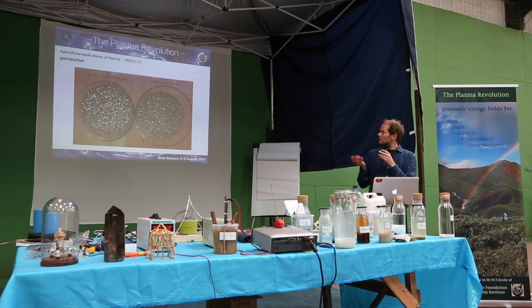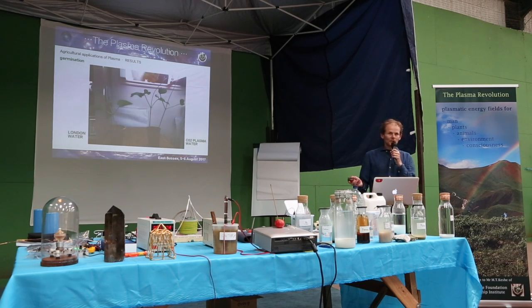This is me at home. That's my mung beans, soaked in GANs water, and they definitely sprouted earlier, and they kept longer as well. Whereas usually you have to change the water every day or so to stop it going a little bit slimy. And this is my runner beans at home. So that's with London water, that was with plasma water. Took off quicker. But if you're doing these experiments, remember to do them a few meters apart, because the one with the plasma in will actually affect the one nearby, because the fields expand a bit.